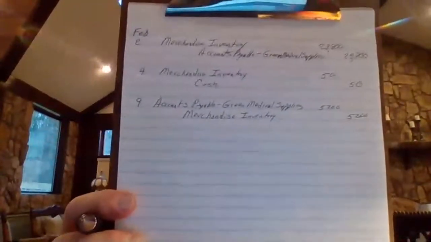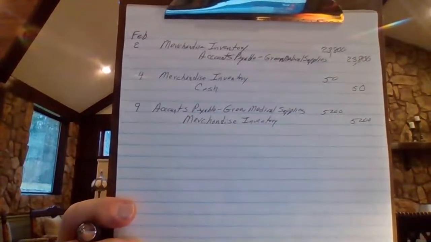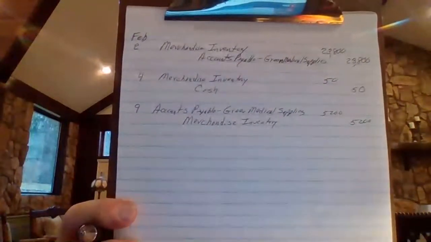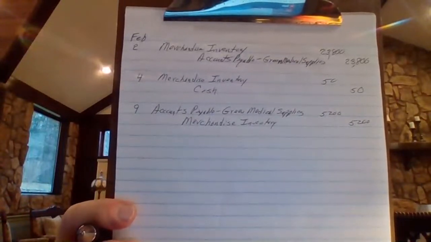Because we return the inventory, we don't have to pay for it. Okay, third entry. Accounts payable to Green Medical Supplies reduced $5,200 with the debit. Merchandise inventory sent back has to be reduced with a credit, $5,200.